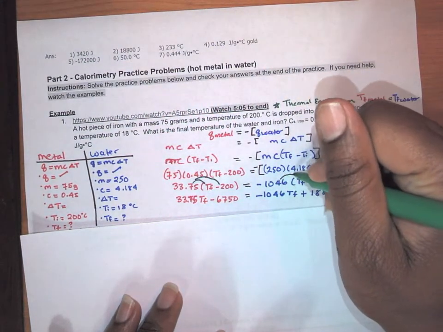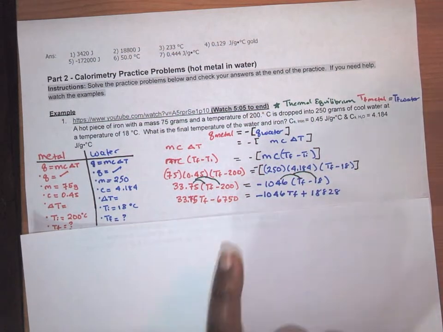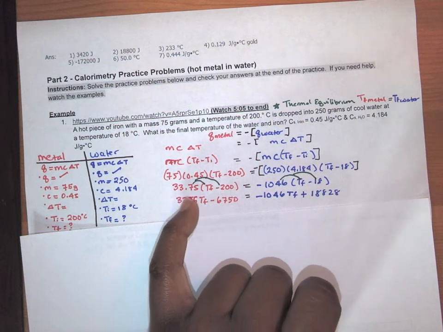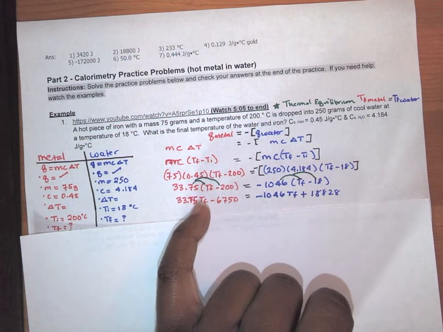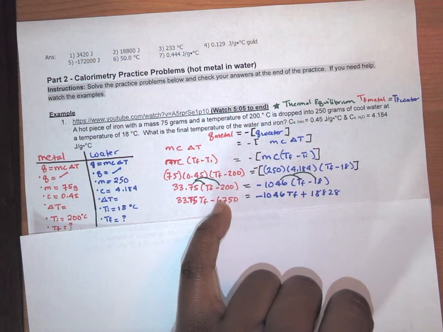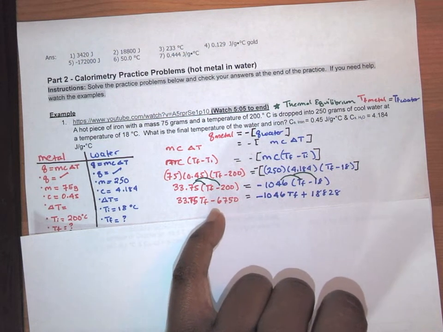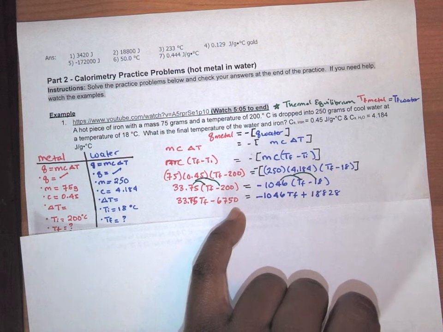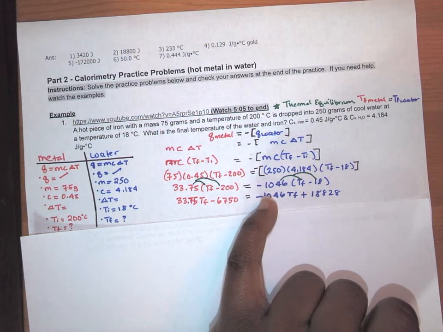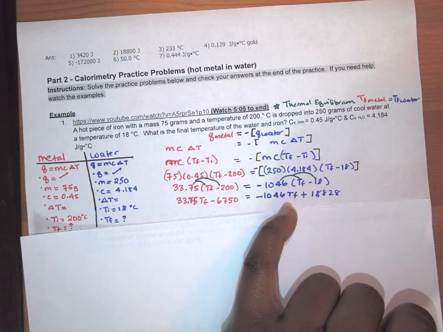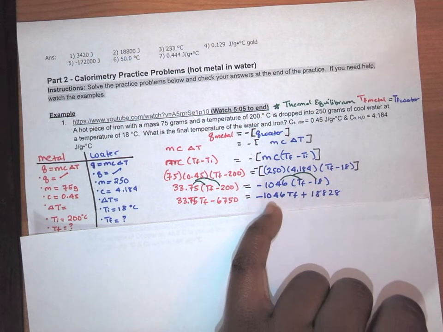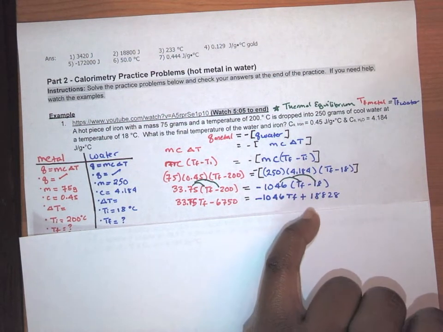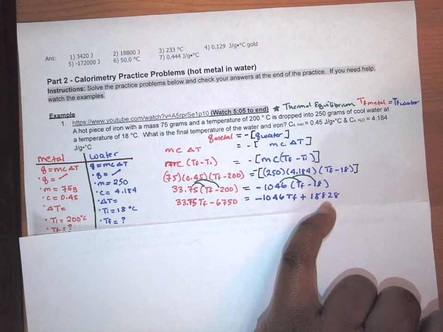On both sides, I distribute the coefficient in front of the binomial TF minus TI. So I distribute the 33.75 times TF and 33.75 times negative 200, and that gives me 33.75 TF minus 6750. On the water side, I distribute the negative 1046 to the TF minus 18, and that gives me negative 1046 TF plus, because a negative times a negative is positive, 18,828.